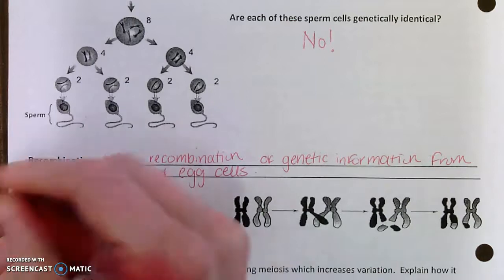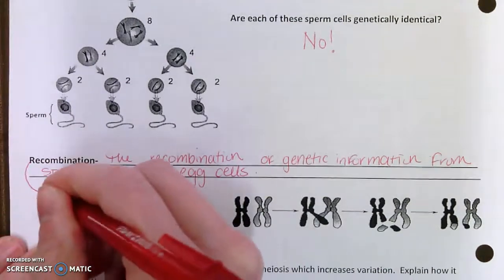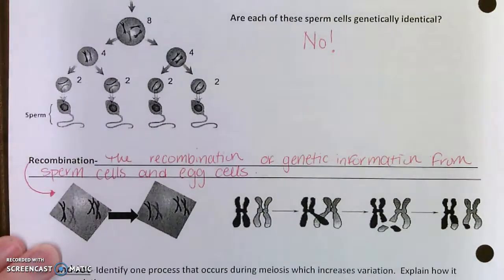So, the picture right below here depicts recombination. So recombination is basically when the genetic material just gets basically recombined or mixed up again.